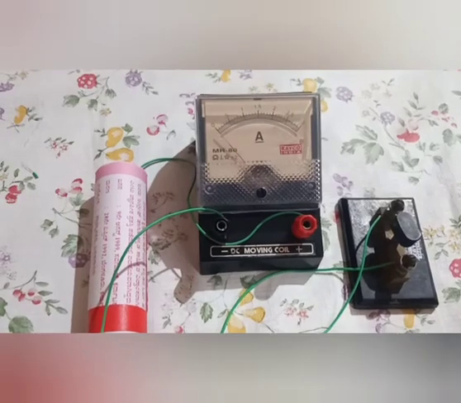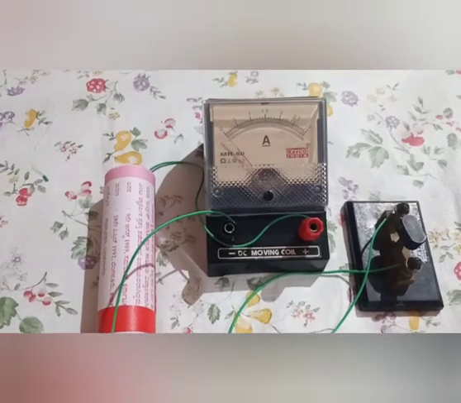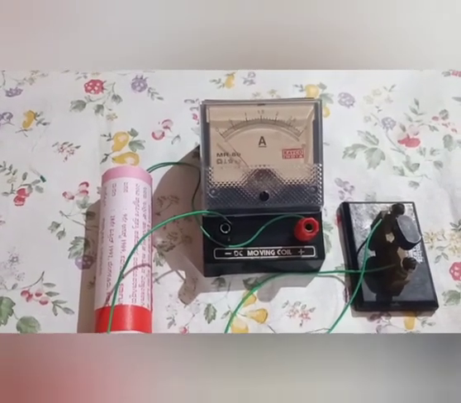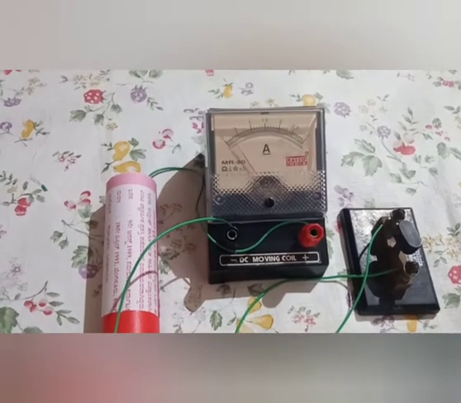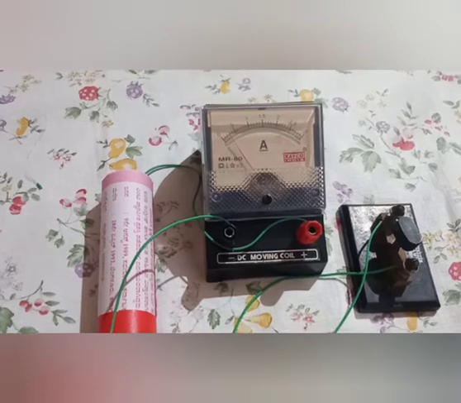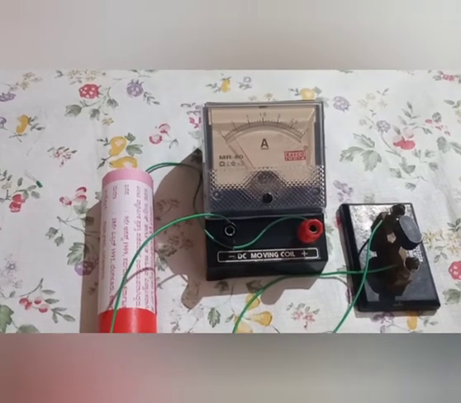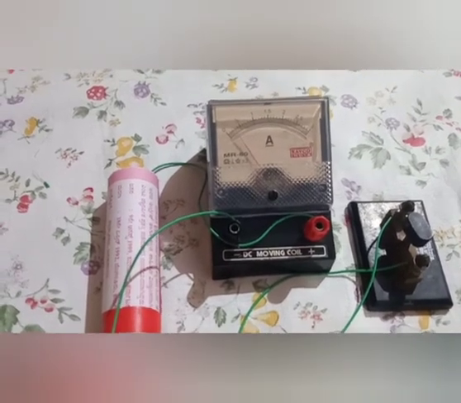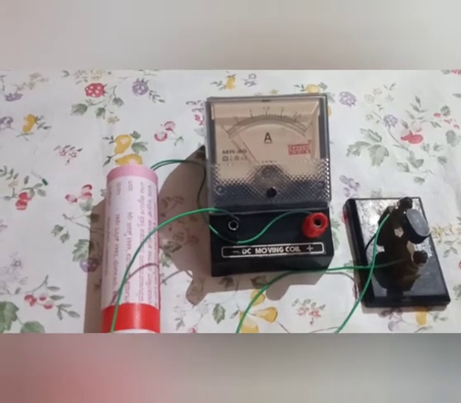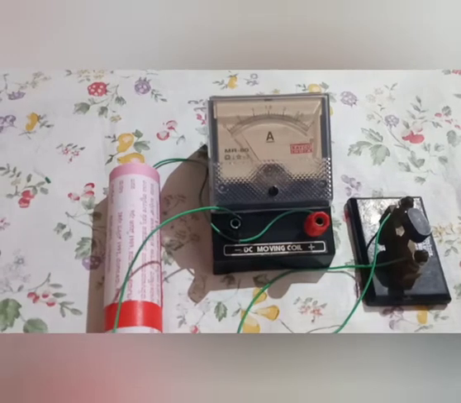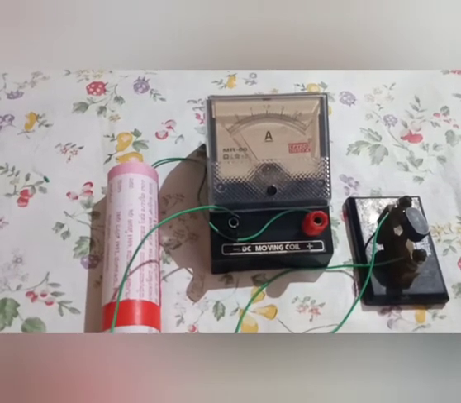It is observed that the ammeter reading decreases to 1/2 when the length of the wire is doubled. In the first case, the reading in the ammeter was 0.5 ampere. When the length of the nichrome wire is doubled, the reading in the ammeter is 0.25 ampere.